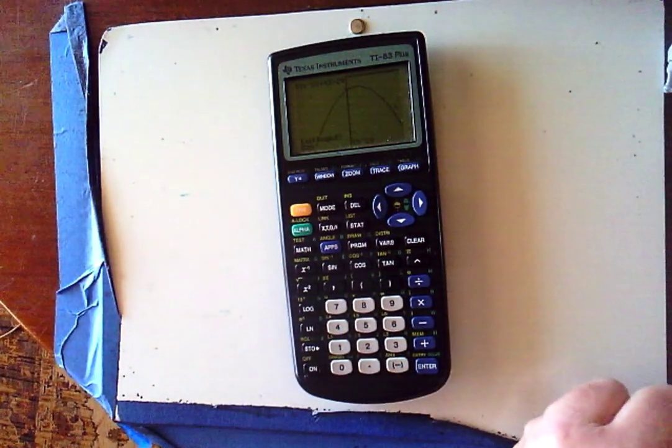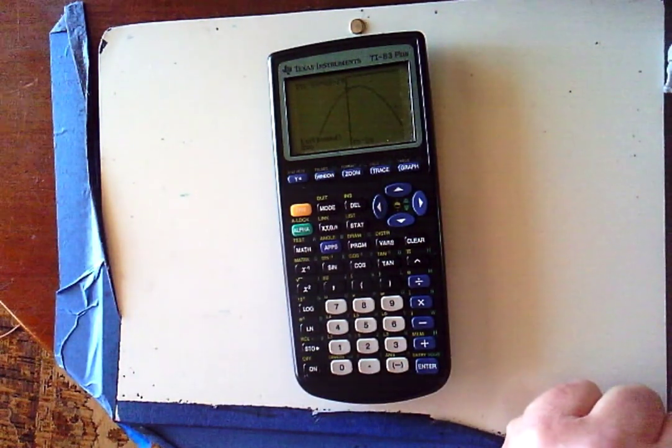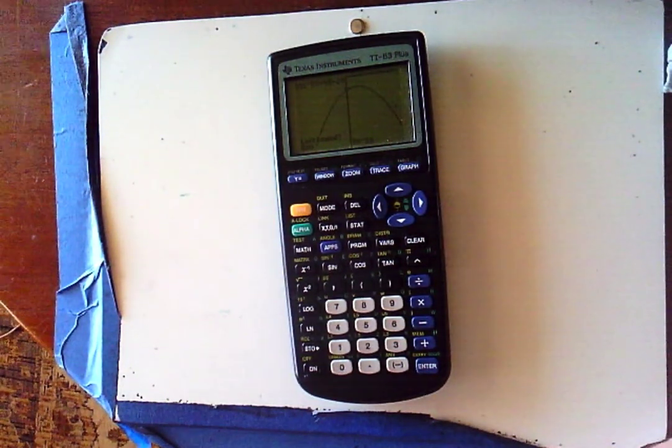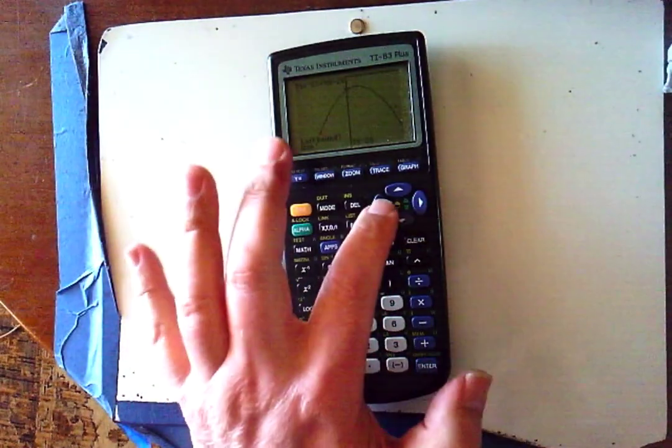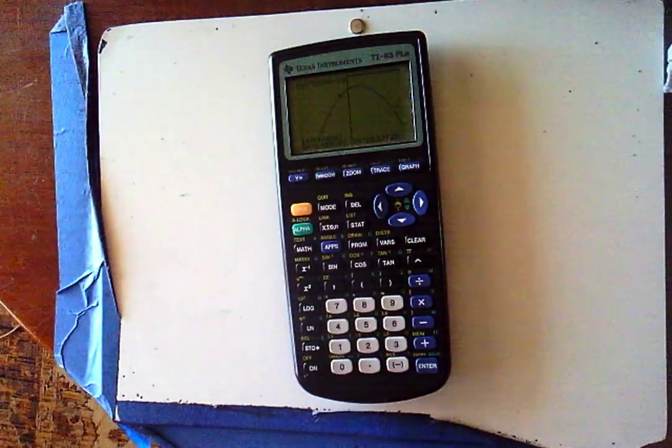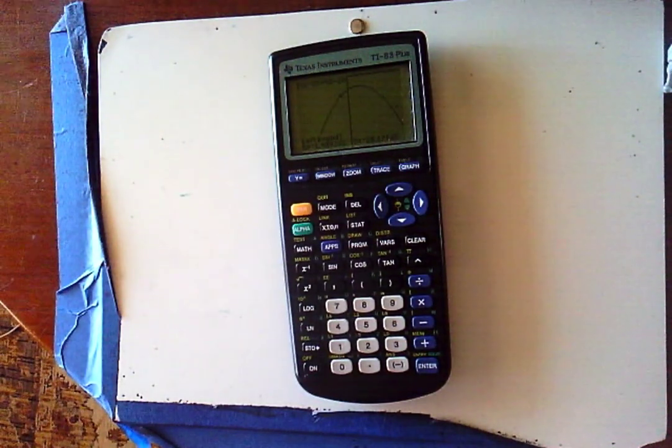Now we use our left arrow key, like with finding the minimum. Your calculator needs you to tell it between what numbers to look for the maximum. So first use the left arrow key to get to the left side of the vertex. When you are to the left of the maximum, hit enter.